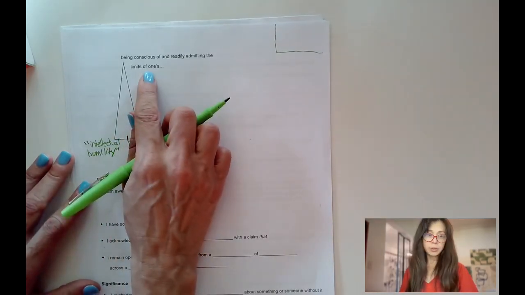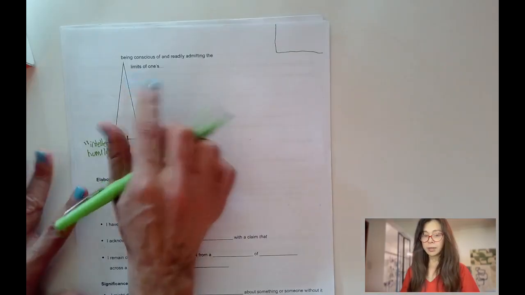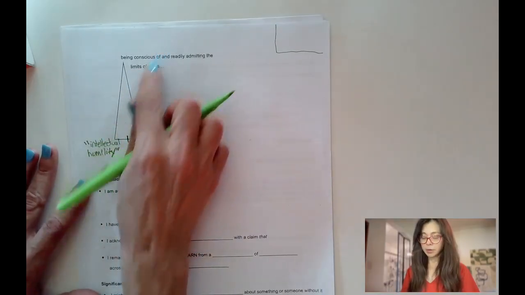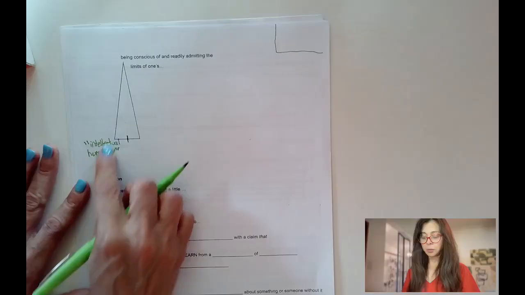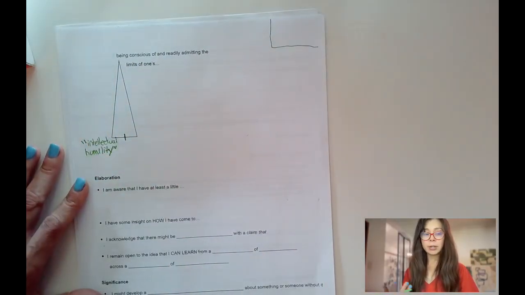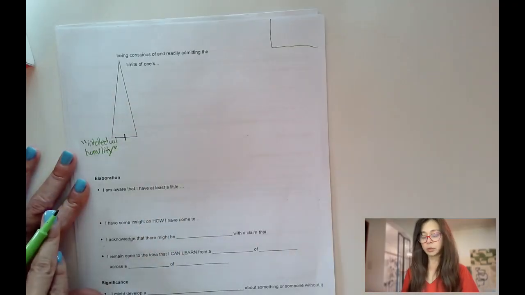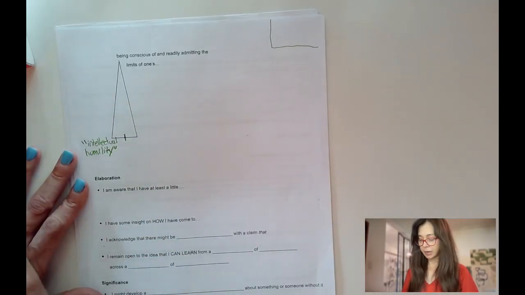So what do we call this part right here of a concept? The definition. Notice, I'm just going to be iterating a little bit, that we don't label, we don't say definition, we don't say sign when we're actually constructing a concept triangle. We don't label the parts when we're actually presenting a concept diagram.